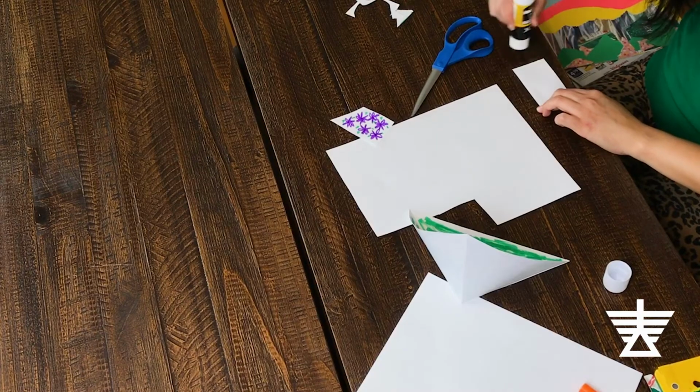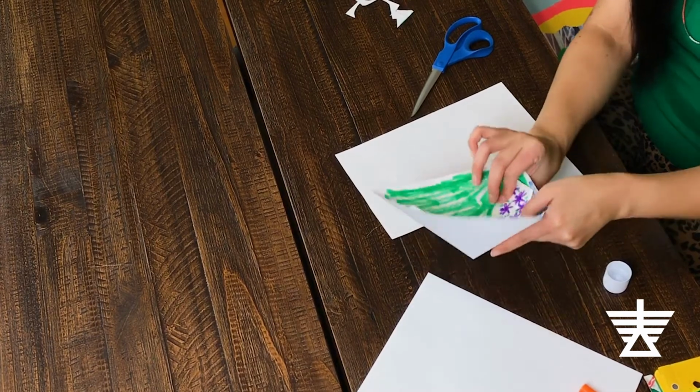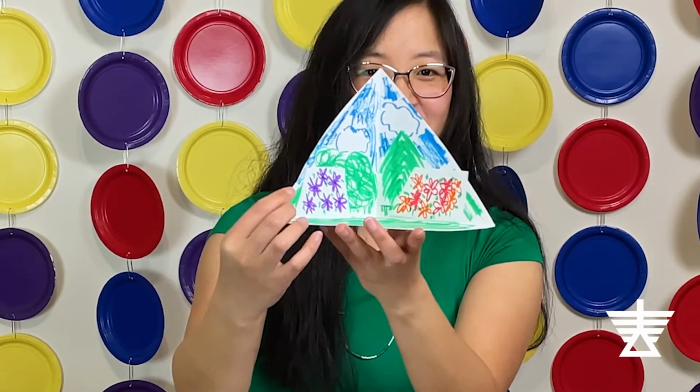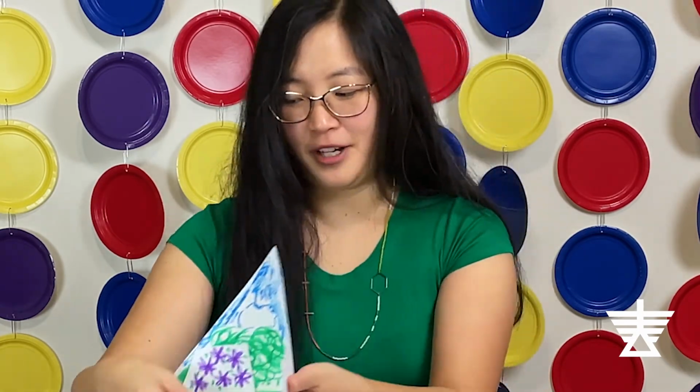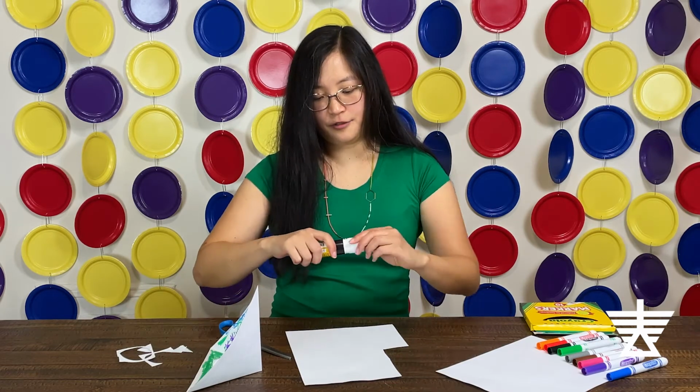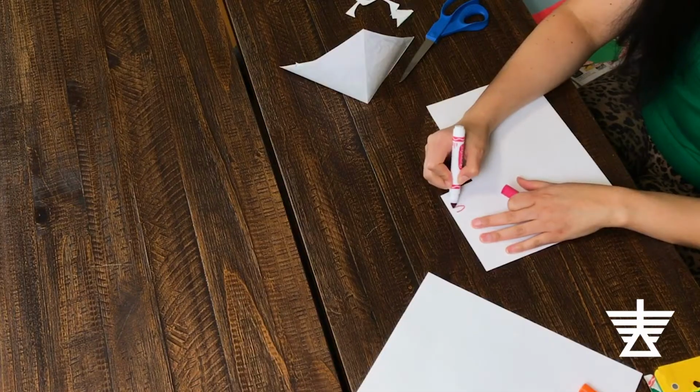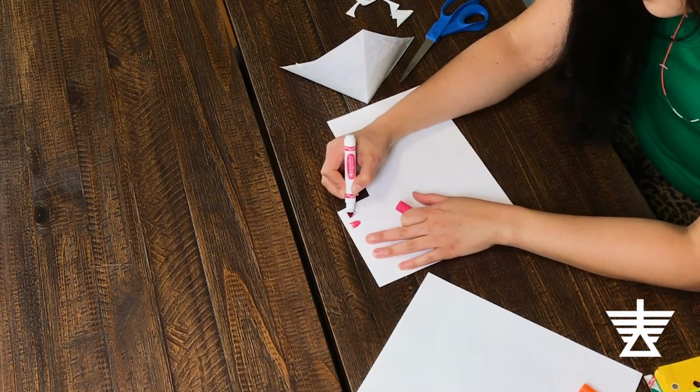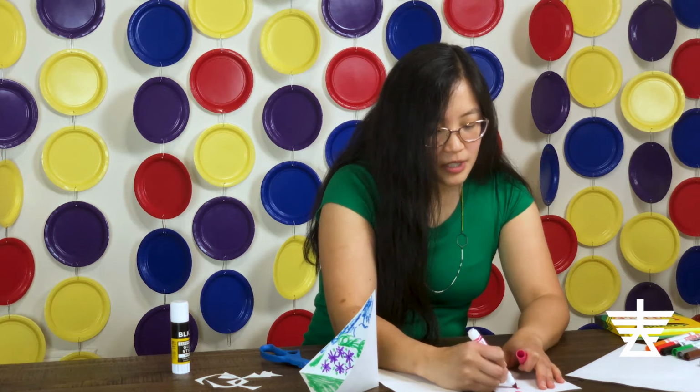Here's my flowers. Let's find a place for these. All right. Do you see my flowers now growing in front of the trees? And then here's something fun we can do with that flat part in front. I can draw another set of flowers or plants. Maybe this time I'll do tulips. I have a pink marker and I'm gonna do some tulips. They're kind of spiky on the top and round on the bottom. Maybe some are short and some are tall.